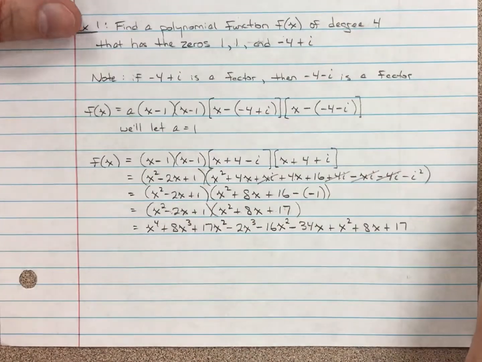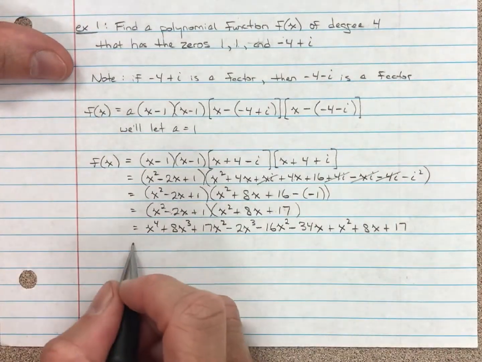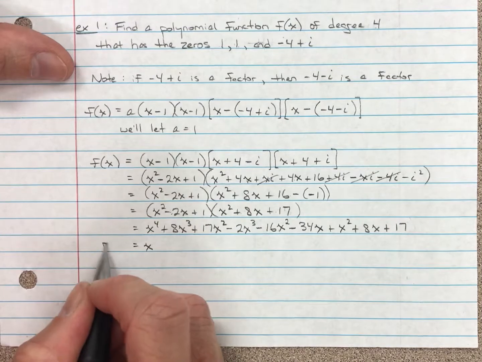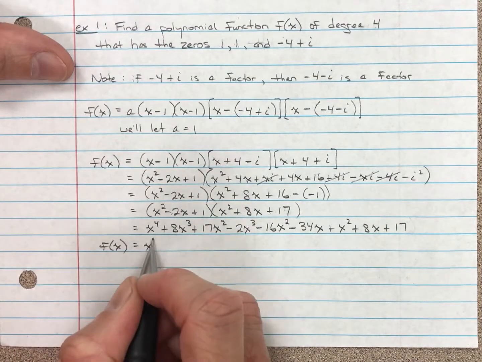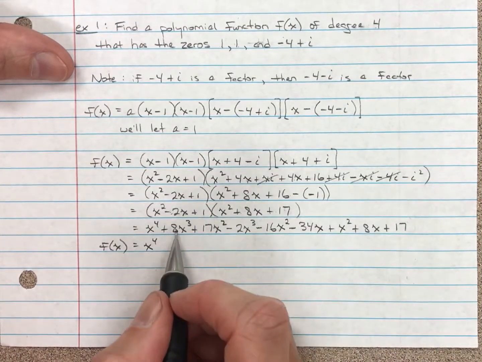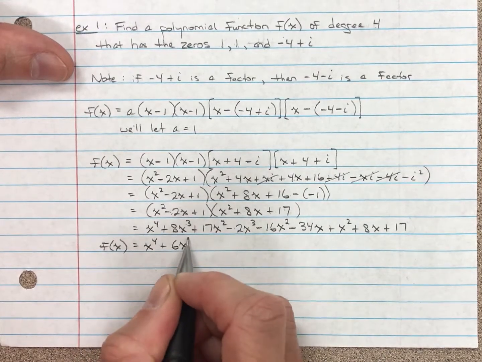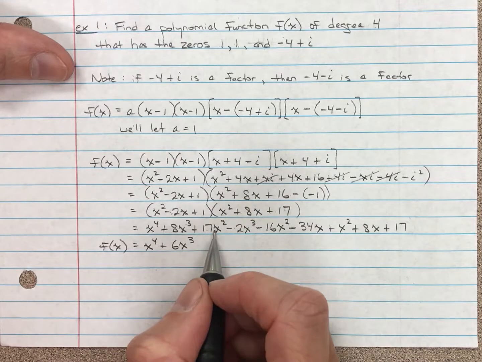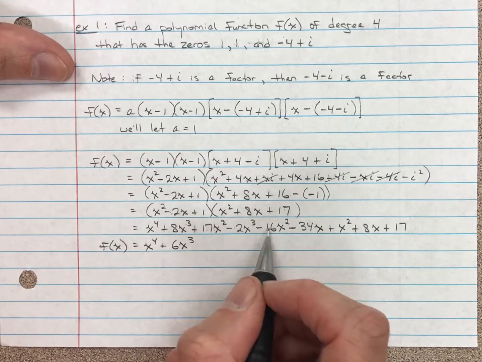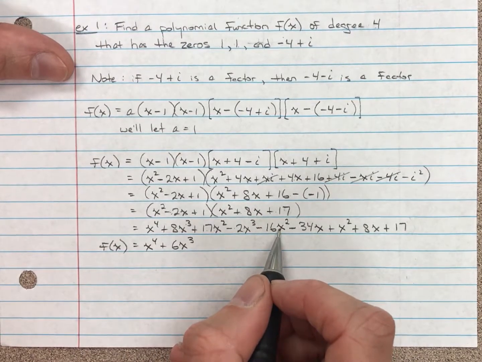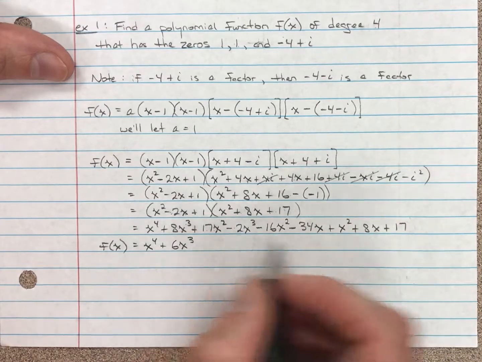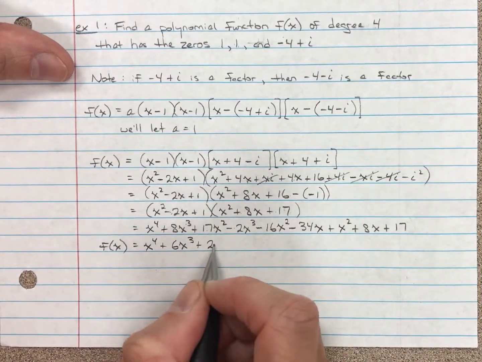Okay, so now let's clean it all up. I have f of x equals x to the 4th. Okay, 8x cubed minus 2x cubed is 6x cubed. 17x squared minus 16x squared is 1x squared, plus 1x squared is 2x squared.